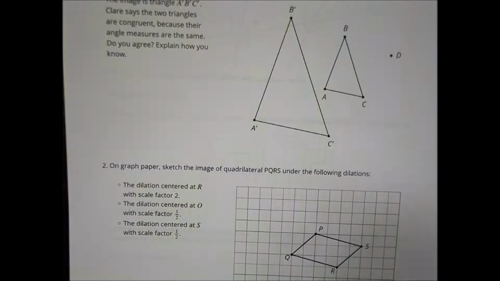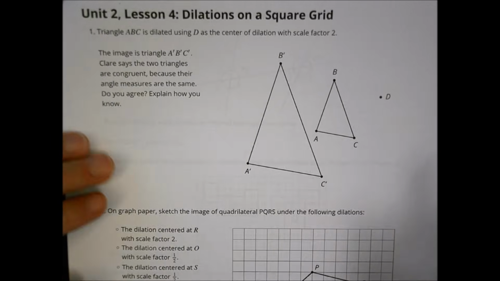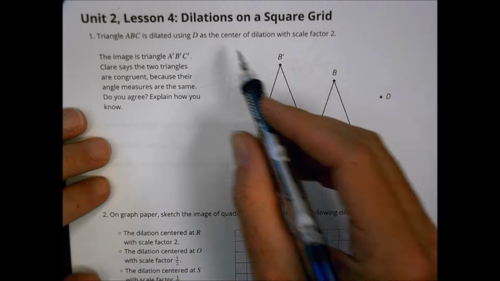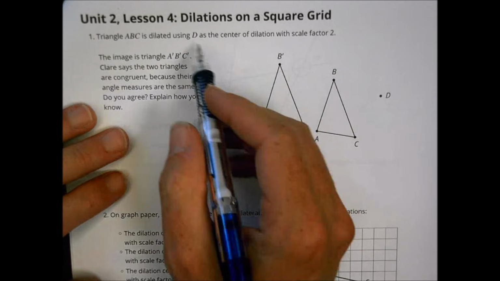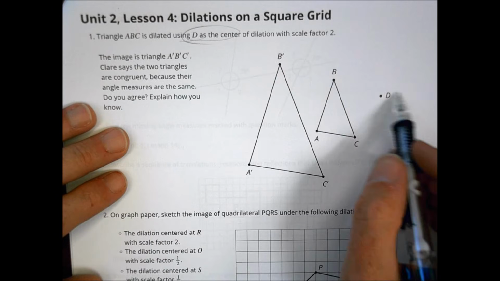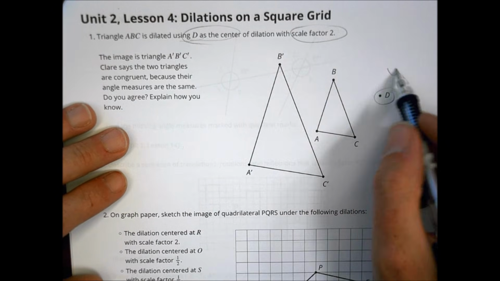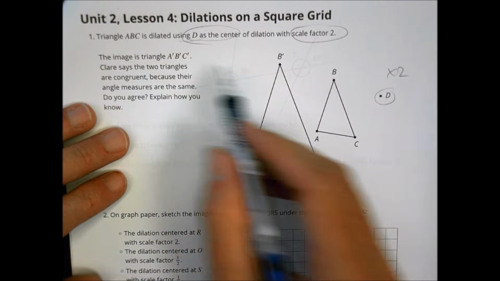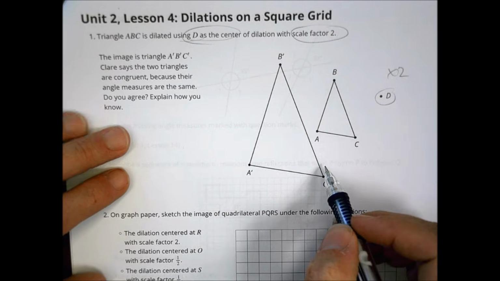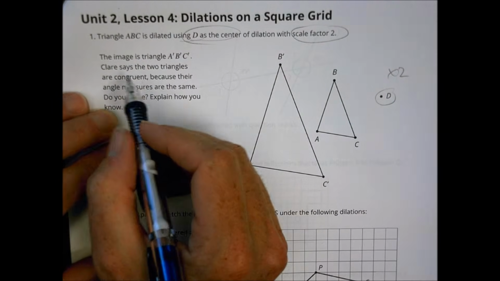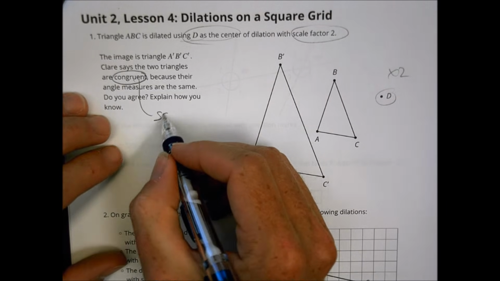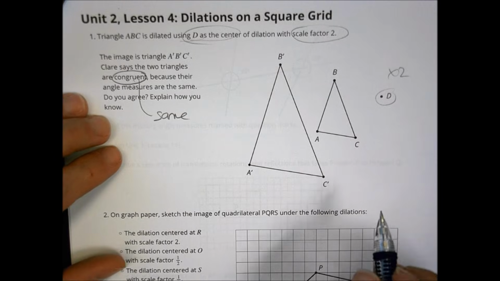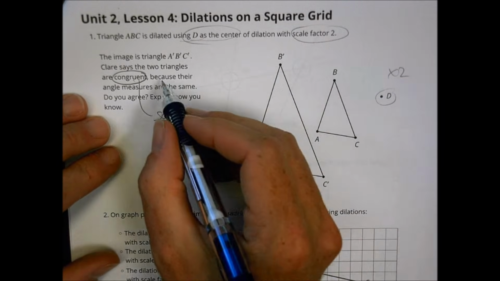Okay, number 1 starts with: triangle ABC is dilated using D as a center of dilation with scale factor 2. Okay, we're dilating things with D as a center, doing a scale factor of 2. That's great. Question: the image A prime, B prime, C prime. Claire says the two triangles are congruent. Congruent means they are going to be the same, correct? Here's the question. She says that's because their angle measures are the same.